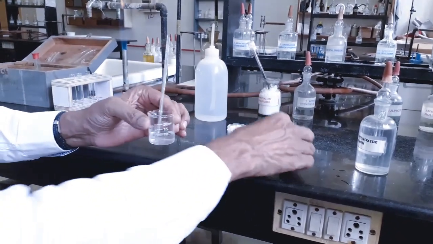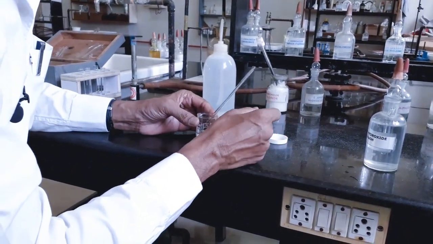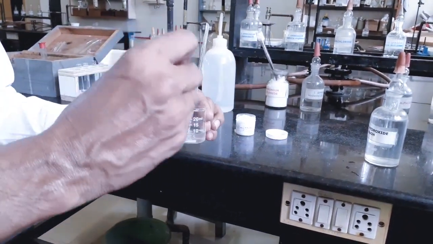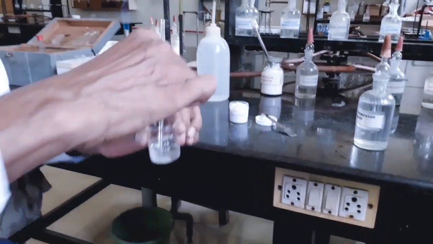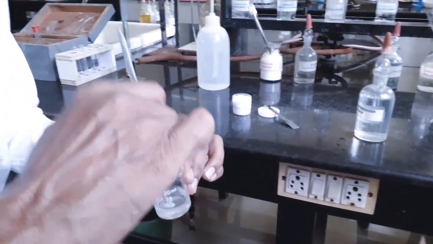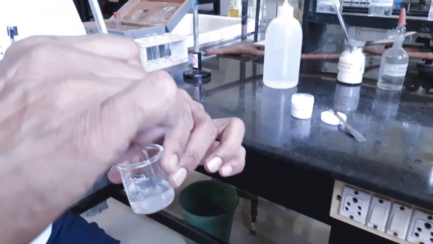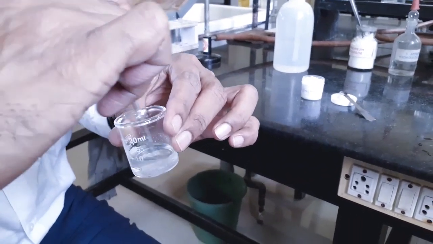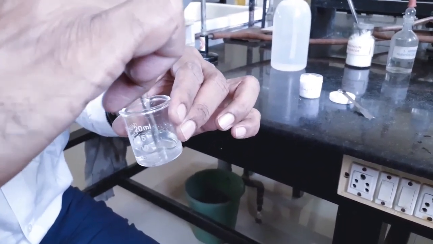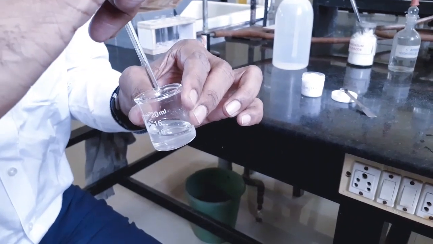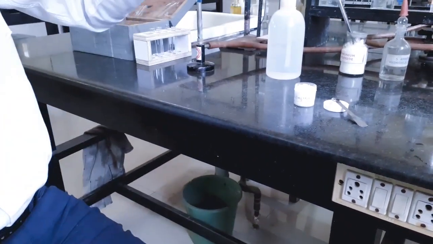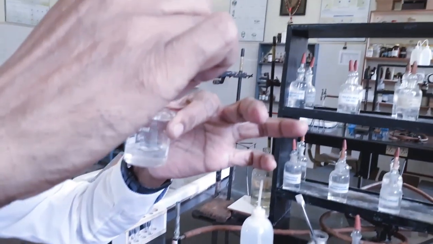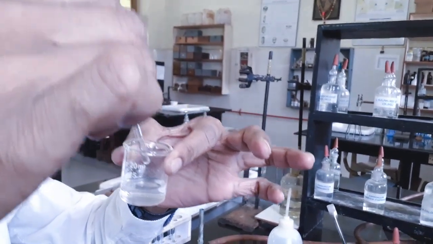So, to get concentrated solution, I am going to add some more quantity. You see now, some amount of salt is remaining in the beaker. So, I can say that the solution is saturated or concentrated.